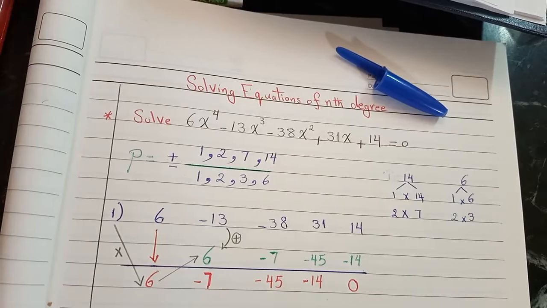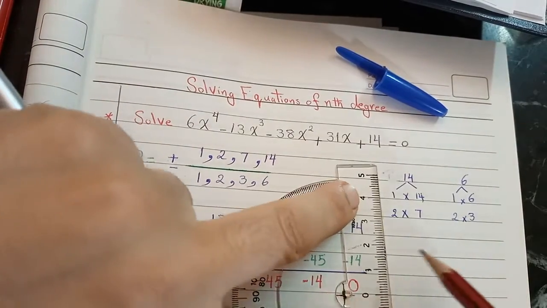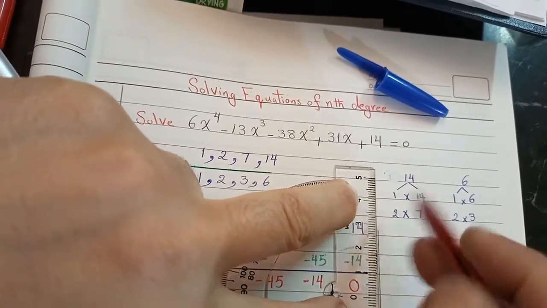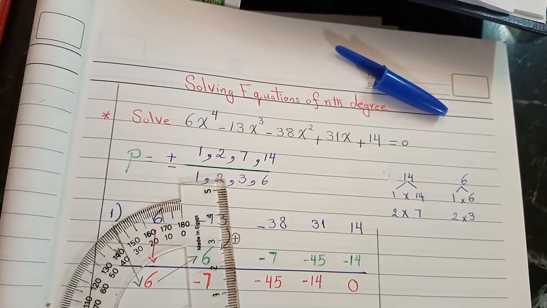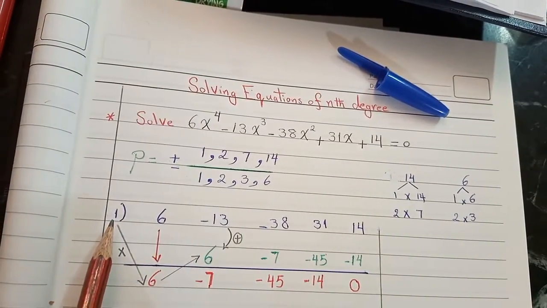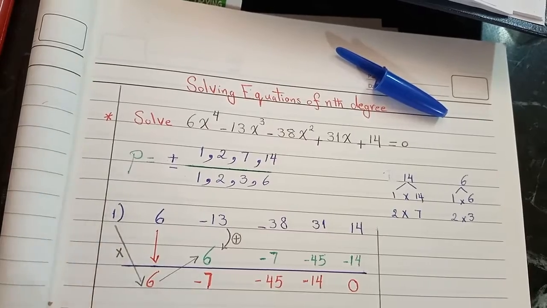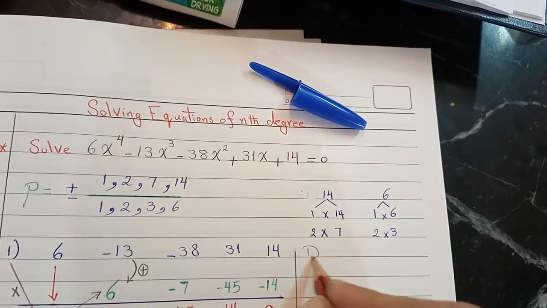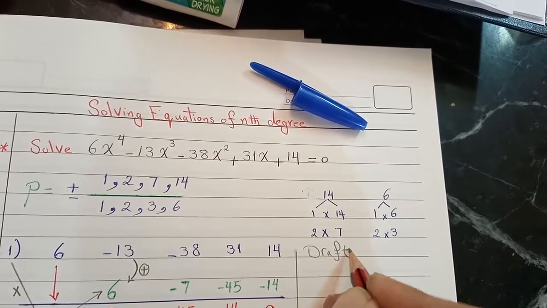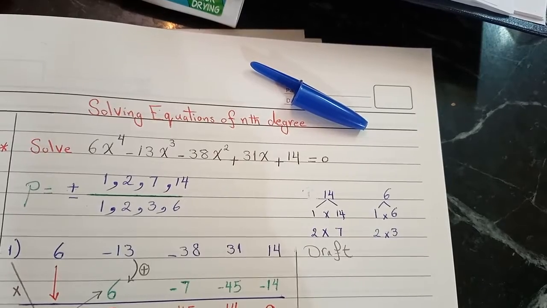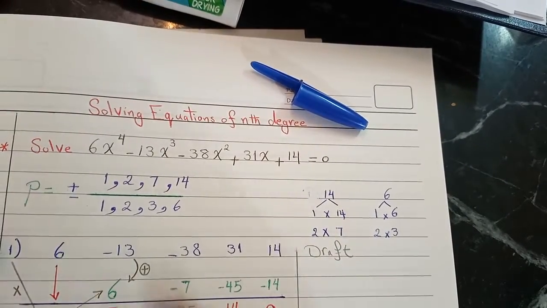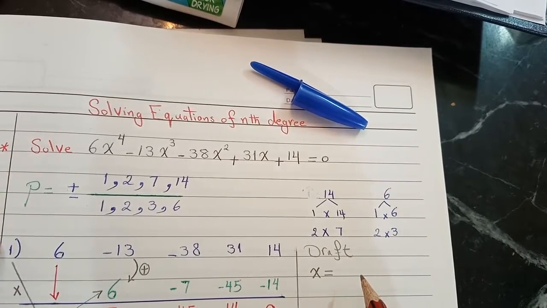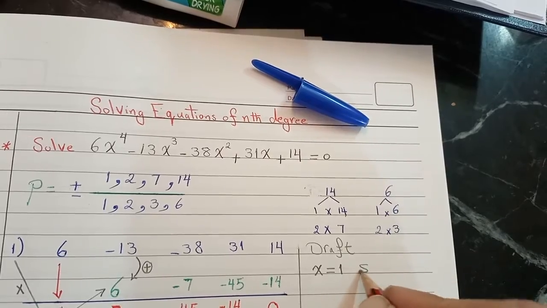I'm gonna write that in a draft because I don't like really to waste space. So I'm gonna say that the number 1 is a solution. So I'm gonna write on a draft the conclusion of what I did, that x equals 1, this number is a solution.